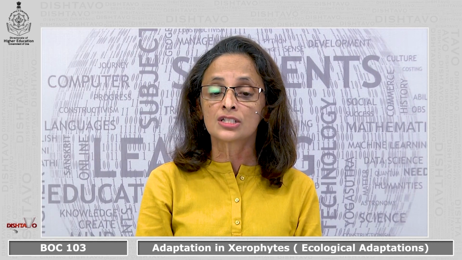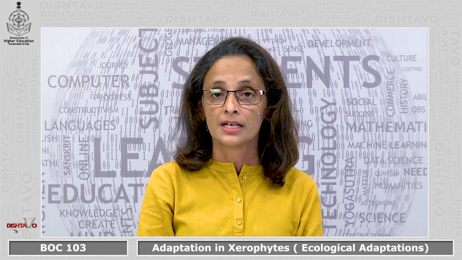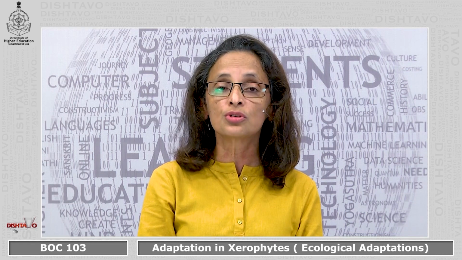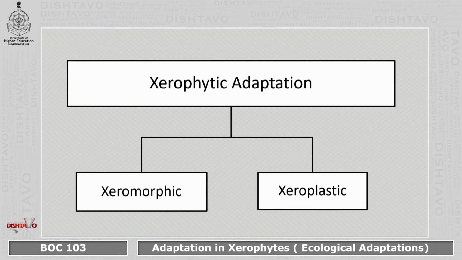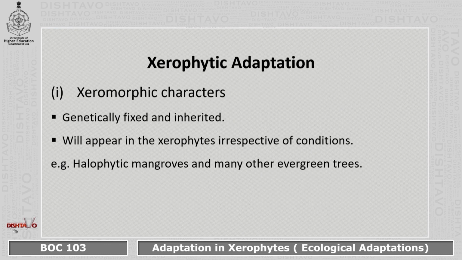Xerophytes adapt to their habitat, and adaptations of xerophytic plants can be studied under two categories: xeromorphic and xeroplastic adaptation. Xeromorphic characters of adaptation are genetically fixed and inherited from one generation to the next.